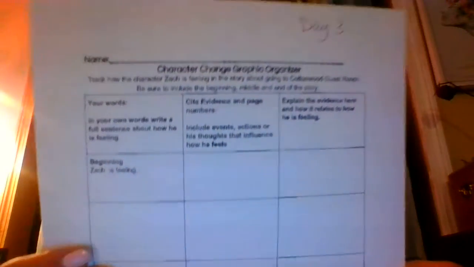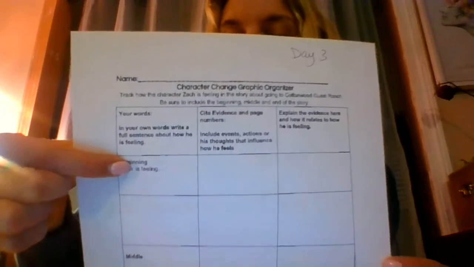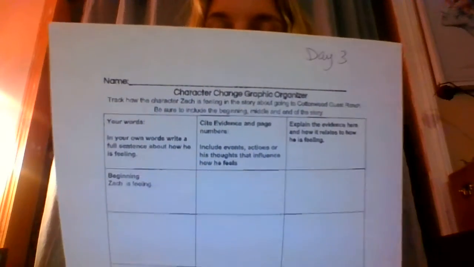And then you would go and do your next writing, which is about character change. And that's for day 3. All right. So on day 3, we have this character change graphic organizer. Okay. This is really similar to your 3 chart, right? Okay. We have answer, evidence, and explain. Okay. They want you to address the beginning of the story, the middle of the story, and the end. All right. If this chart is confusing to you and you would rather just draw your own 3 chart, that's okay. Just make sure you staple it or put it with this paper.